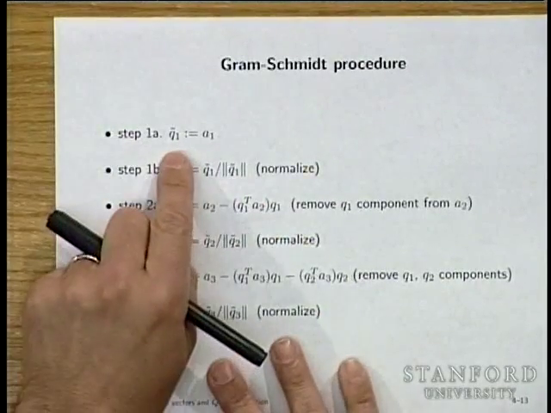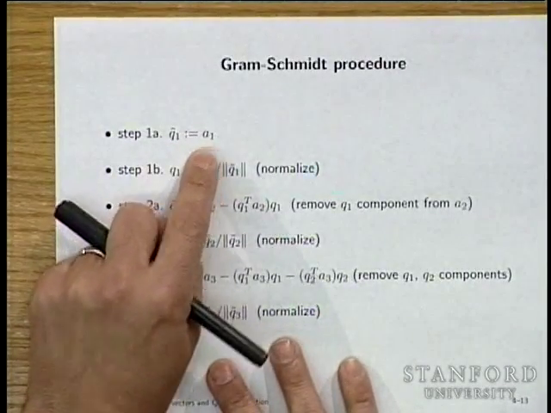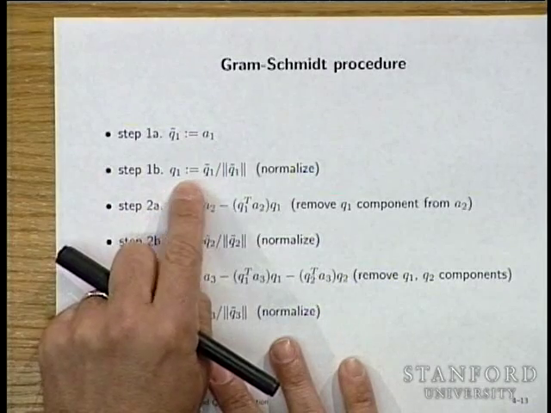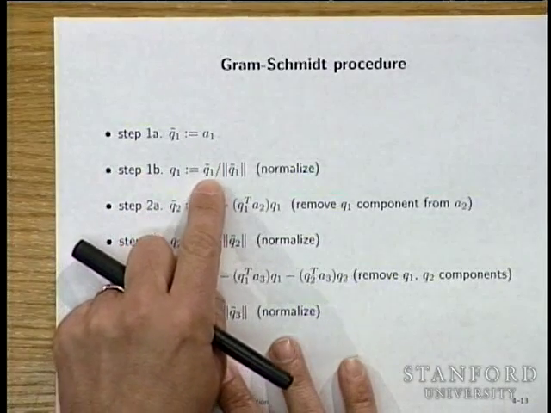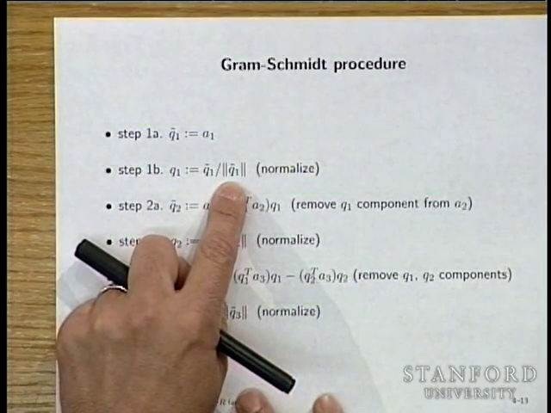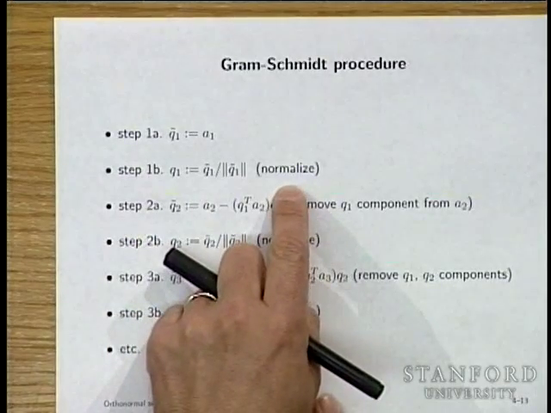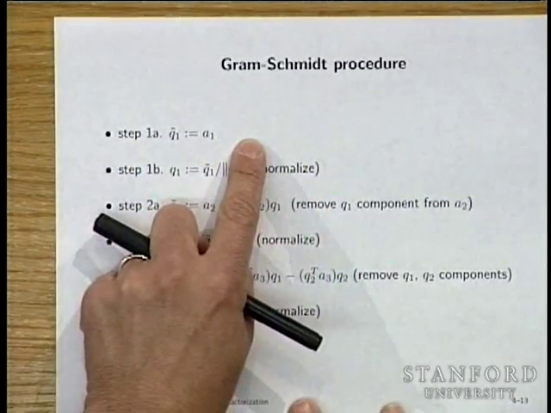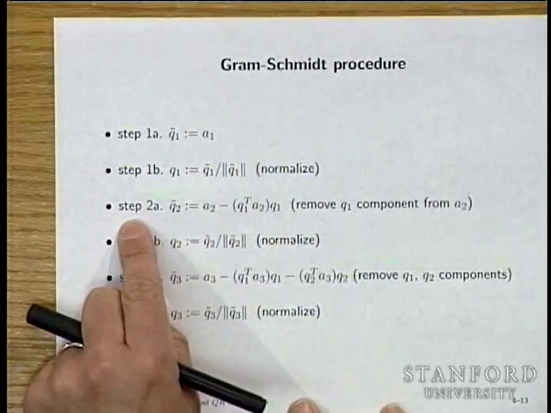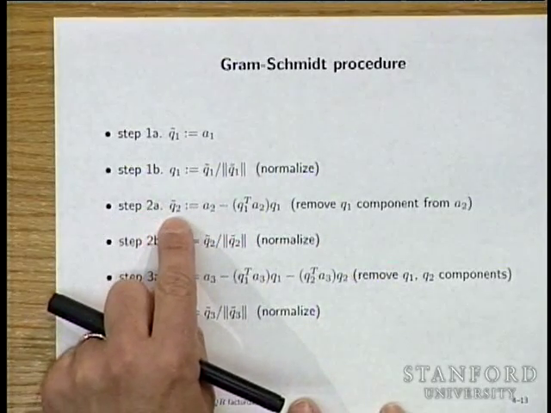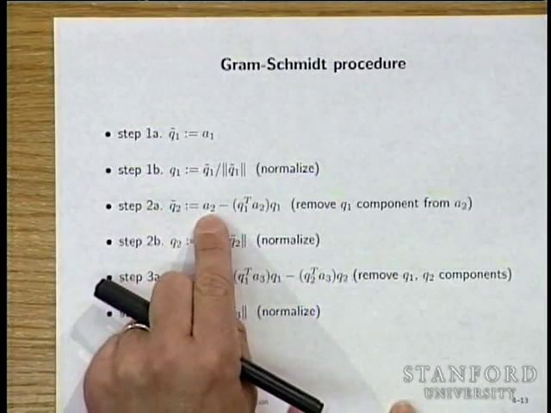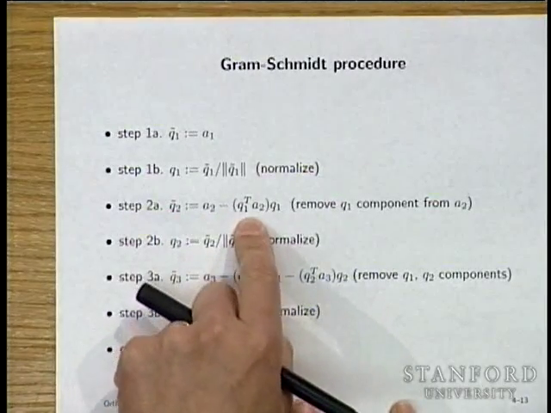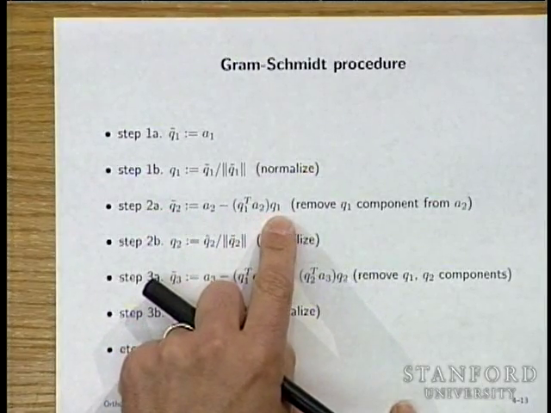We'll do that in 2 steps. We'll say Q1 tilde is A1, and then Q1 is Q1 tilde divided by the norm of Q1 tilde. This is the normalization step. This is the orthogonalization step, except there's nothing to orthogonalize against. Now it gets interesting at step 2. Q2 tilde is A2 minus (Q1 transpose A2) times Q1.